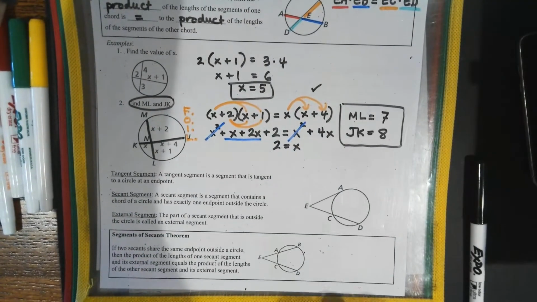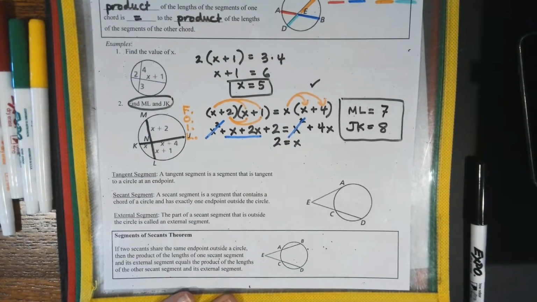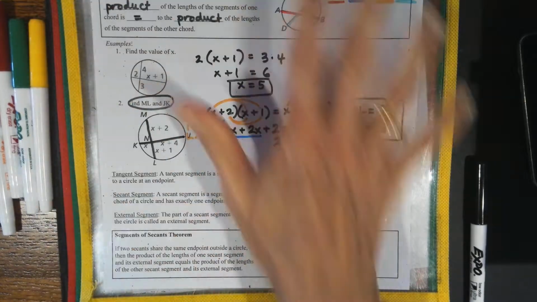Like this? Sure. All right. So there's our first theorem.